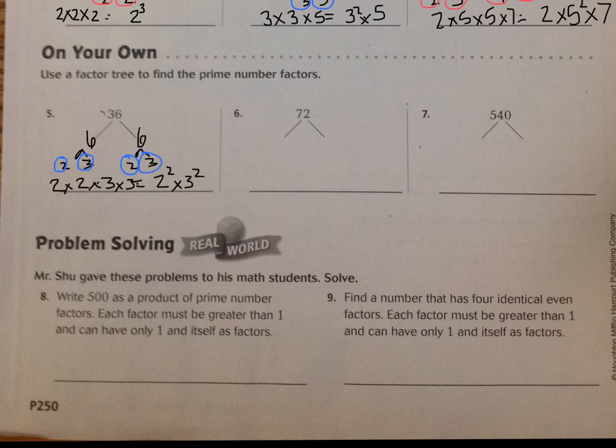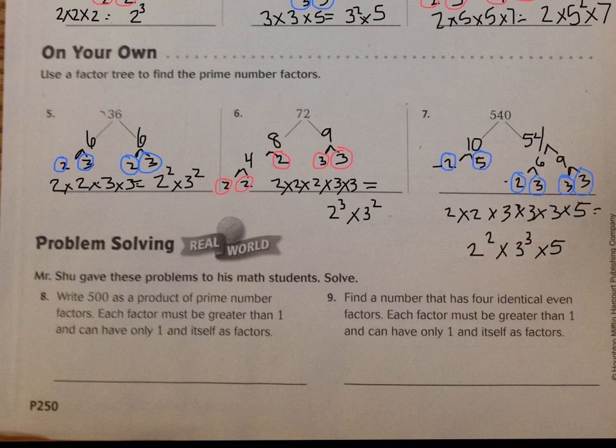Number 5 should end up being 2 to the second power times 3 to the second power, or 2 times 2 times 3 times 3. Number 6 should end up being 2 times 2 times 2 times 3 times 3, or 2 to the third times 3 to the second, or 2 cubed times 3 squared. And number 7 is a good example of how exponential form makes it easier to write it out. So you would have 2 times 2 times 3 times 3 times 3 times 5, or 2 squared times 3 cubed times 5.